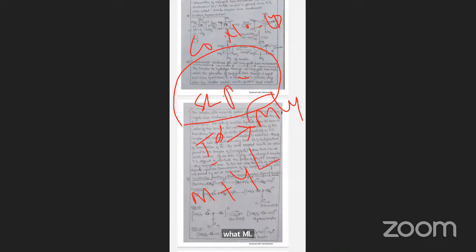So first, which type of metals form square planar complexes? In general, a metal binds with 4 ligands, forming an ML4 complex. This ML4 complex can have 2 types of geometries. One is the square planar geometry, and the second one is the tetrahedral geometry.